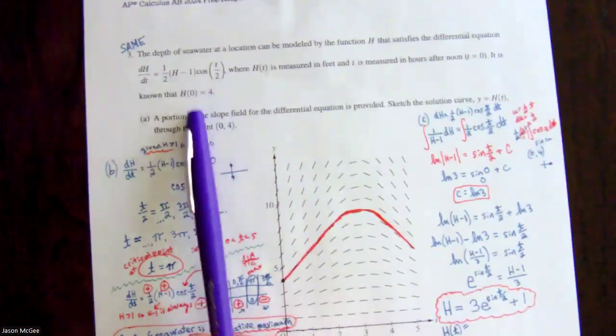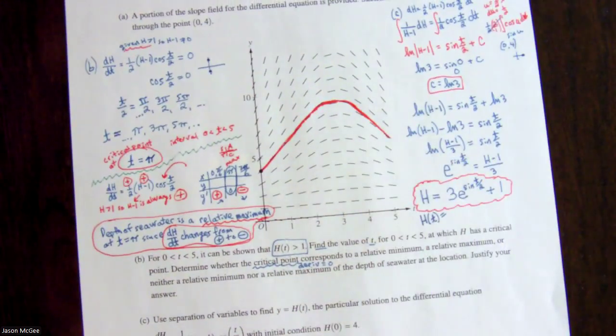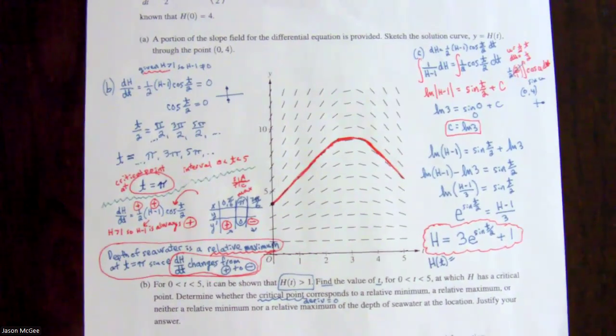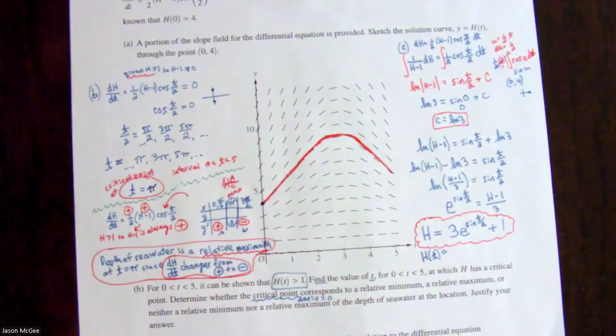Part A is done. Notice they give us a derivative and then they're going to eventually ask us for the original function, this h. So eventually it'll be a nice little differential equation problem here. So here's all the work and all the answers for this one.